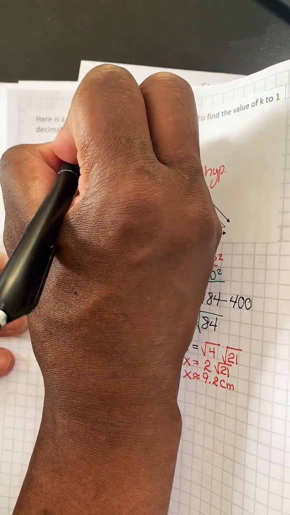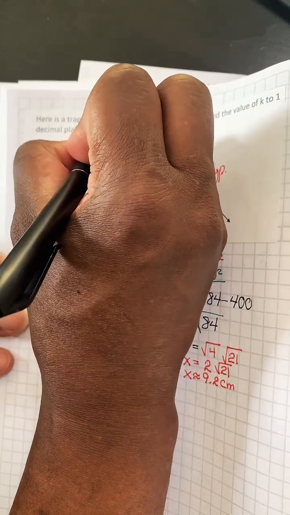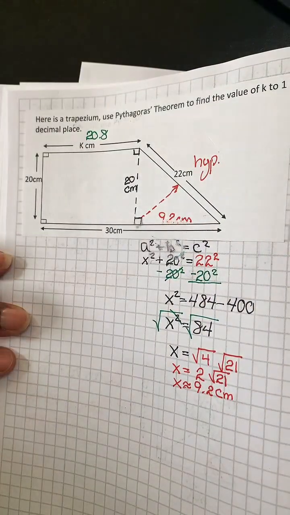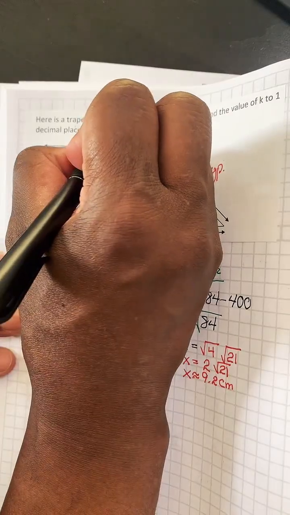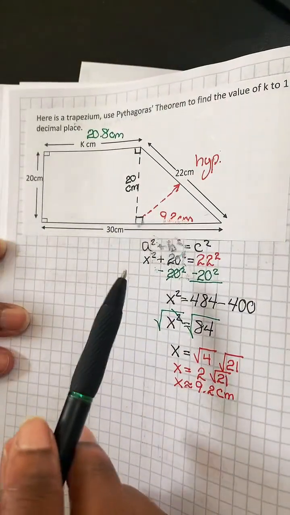And 30 minus 9.2, for everybody that wants to know, is 20.8. Yep. You take what they give you. As I like to say, use what you got to get what you want.